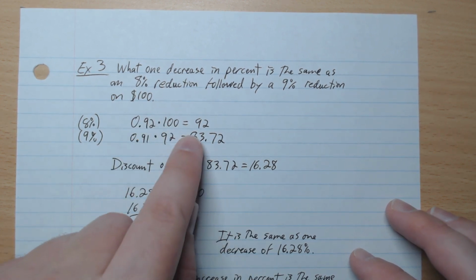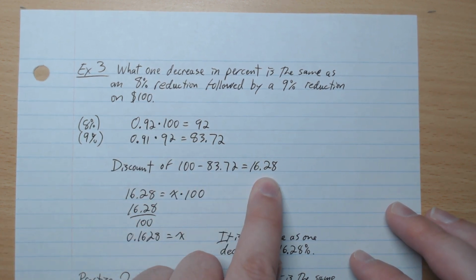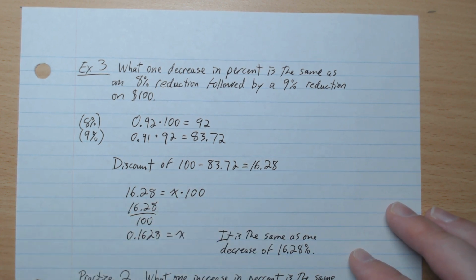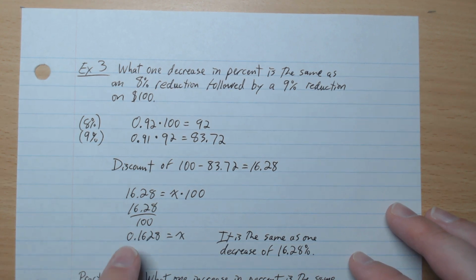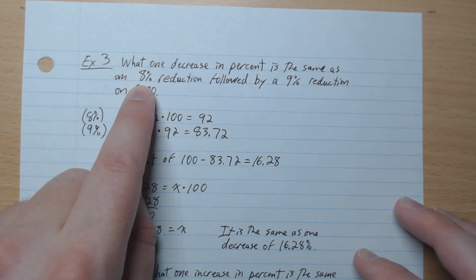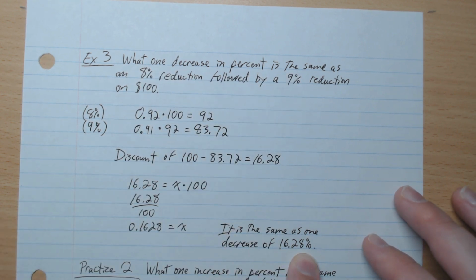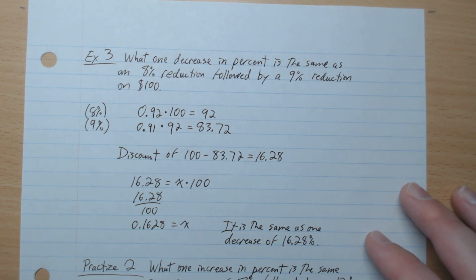So we have 100 minus 83.72, which is 16.28. And so 16.28 is what percent of 100? We've seen this before. And so this is 0.1628. And so doing an 8% reduction and then a 9% reduction is the same as doing a 16.28% reduction in one shot.